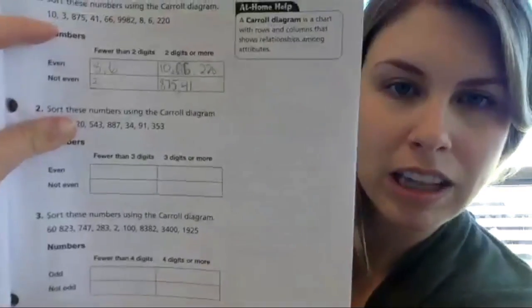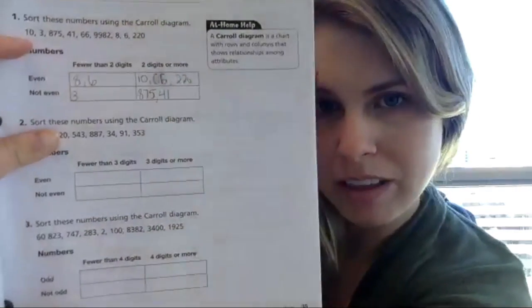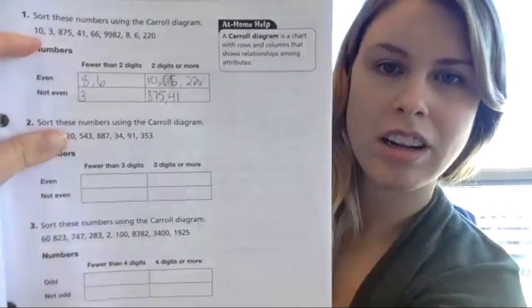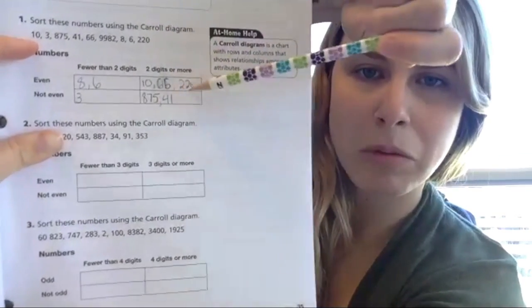And how many digits does it have? Show me on your fingers. 3 digits. So 220 goes in that box. My messy writing strikes again. So it has 2 digits or more and it's even. Yay, did we get it?